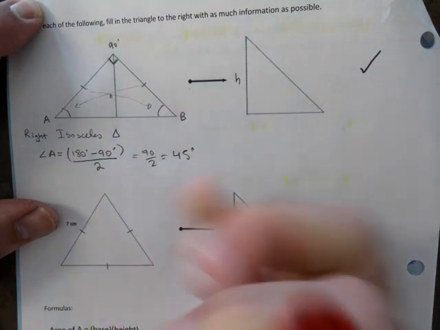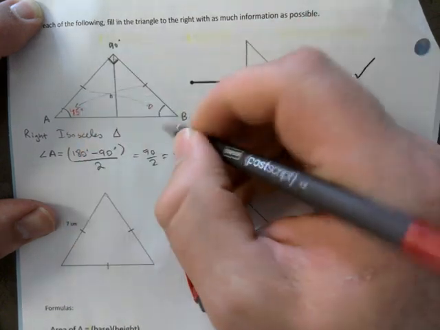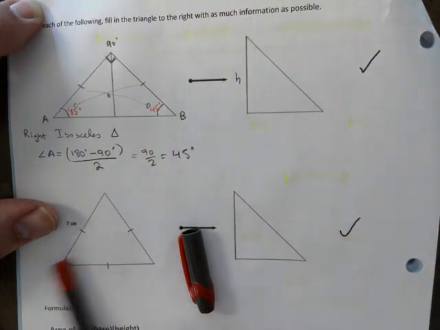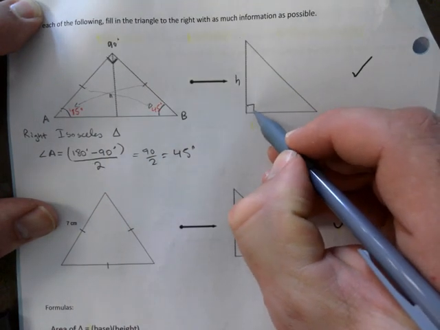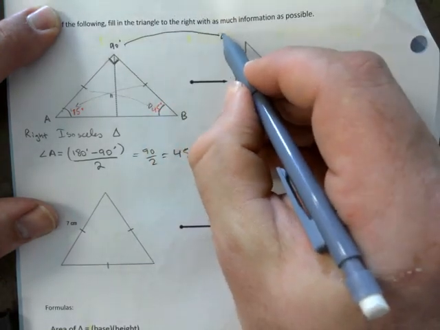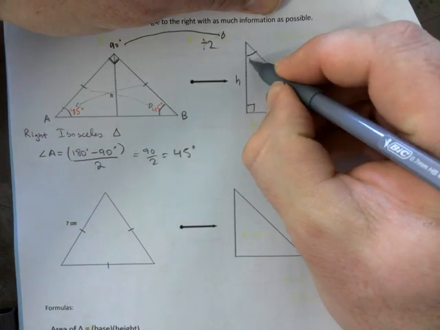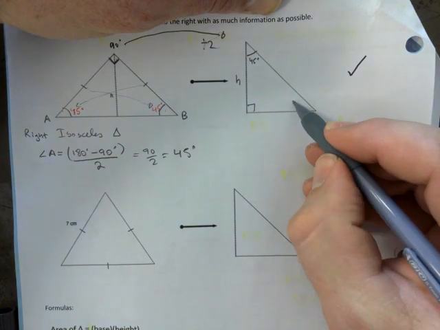I can add that to this diagram here, 45 and 45, right? So let's transfer stuff over. This would be 90 divided by 2, right? This is 45 up here. And this 45 follows me.